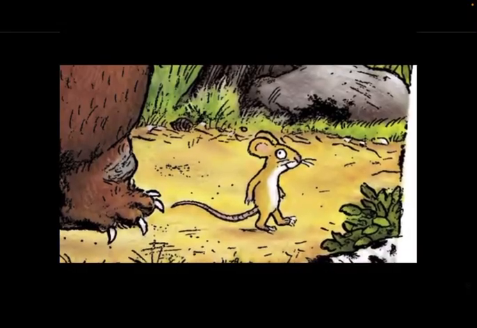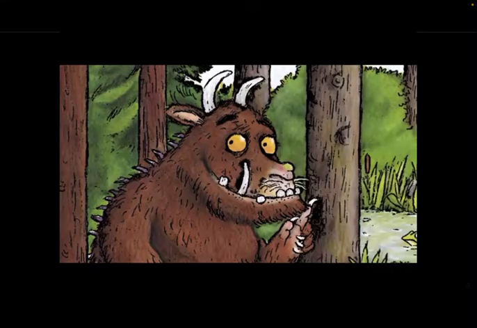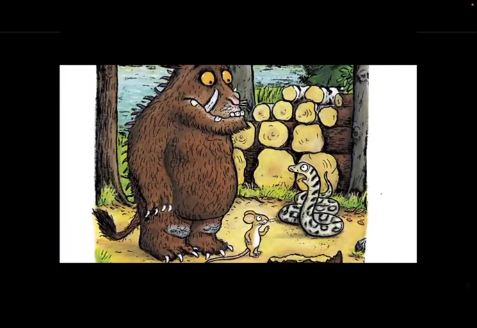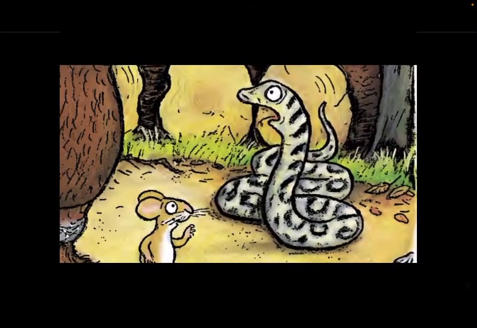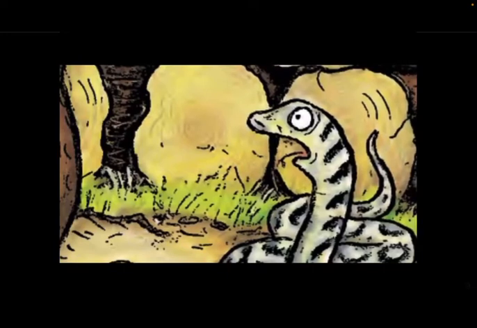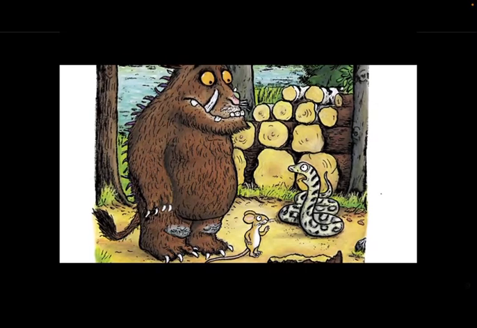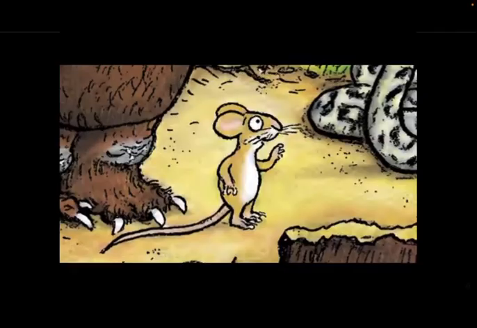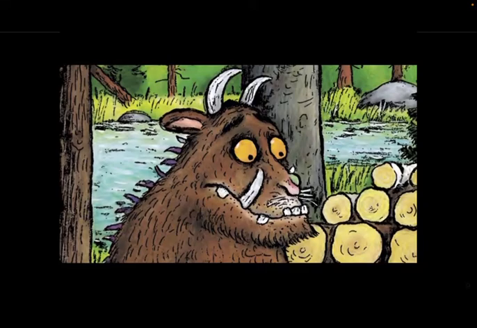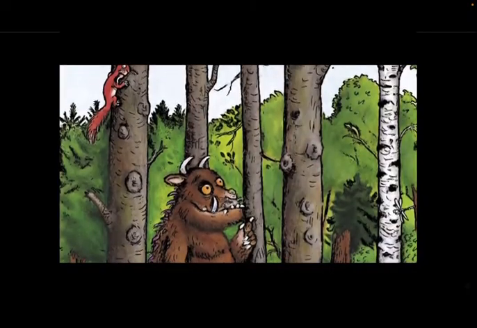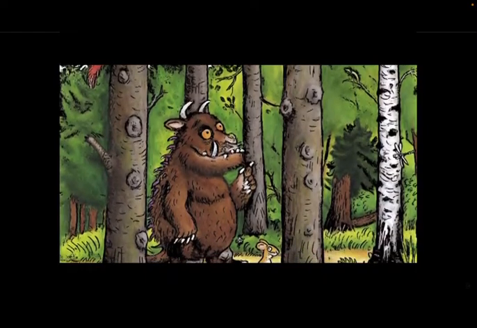They walked and walked till the Gruffalo said, I hear a hiss in the leaves ahead. It's Snake, said the mouse. Why, Snake, hello! Snake took one look at the Gruffalo. Crumbs, he said. Goodbye, little mouse. And off he slid to his log-pile house. You see, said the mouse. I told you so. Amazing, said the Gruffalo.